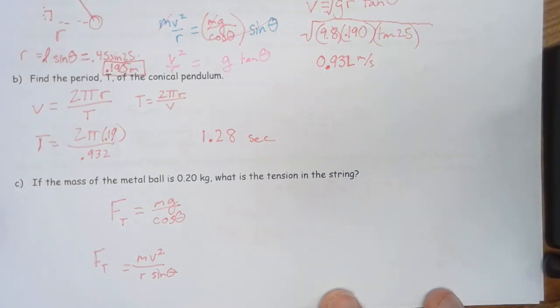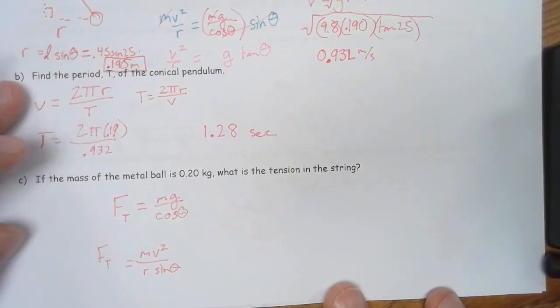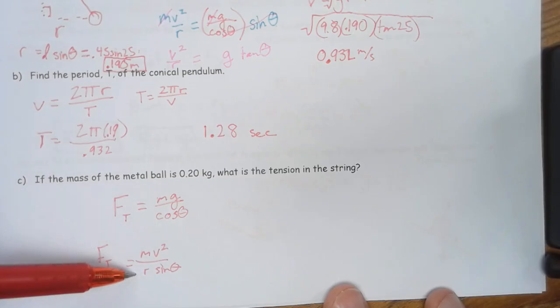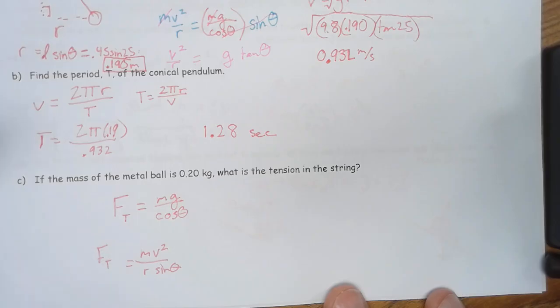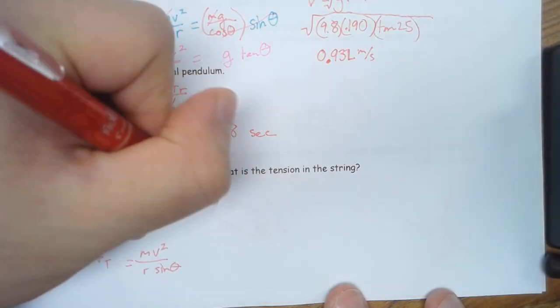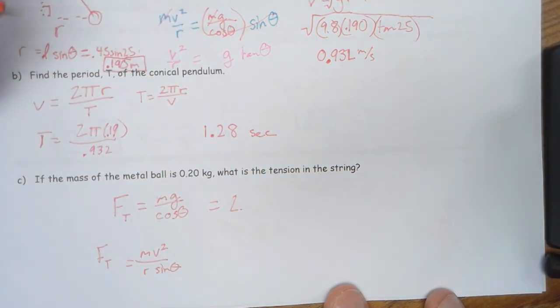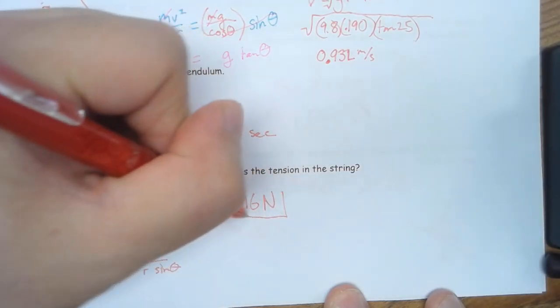That's not as friendly. And we know it's the same thing, right? Go ahead and solve it. Equals 2.16. What is that? Units. Newtons. Okay.